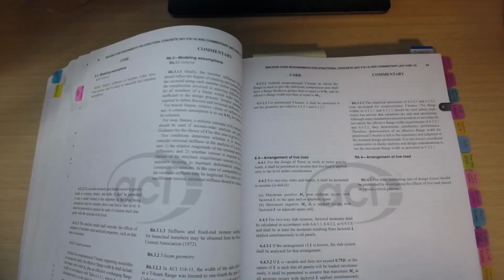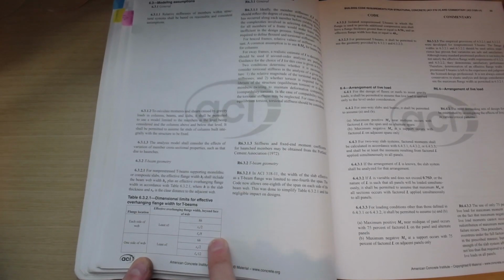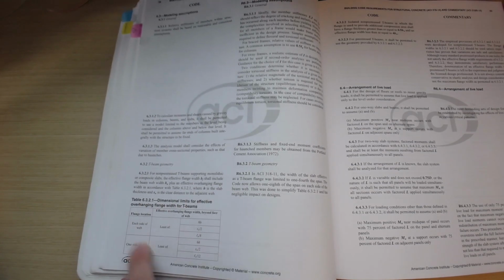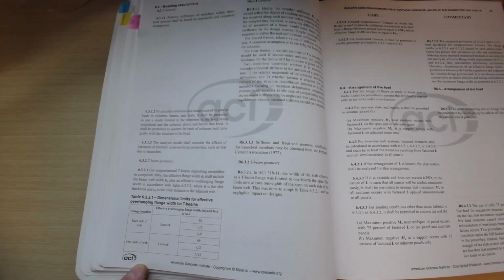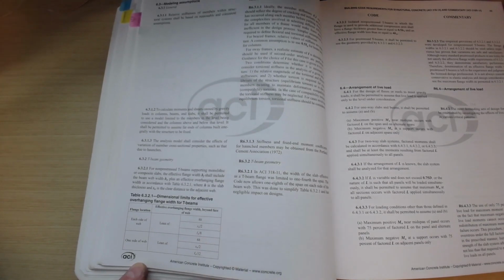Next, effective flange width for T-beams. Well, look at where we are. We did a similar example of a concrete T-beam previously in this class, and if you don't know, well, now you know, and here we are. So this is page 68, and here's your table right here for your limits for effective overhanging flange width for T-beams. Boom.